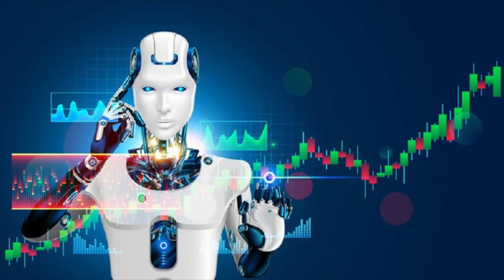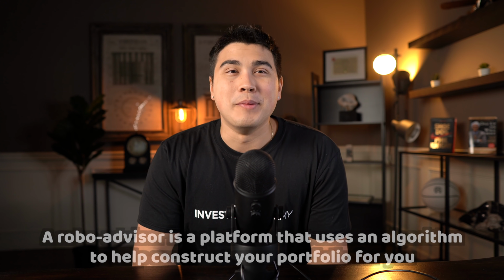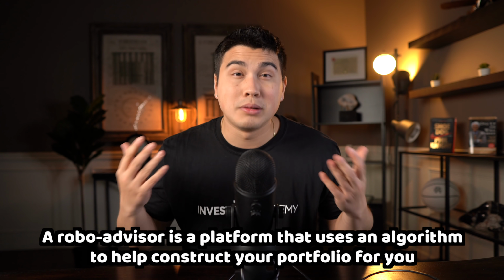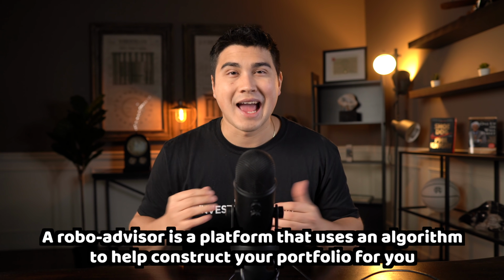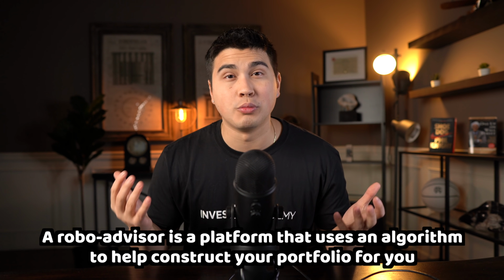A robo-advisor does not involve an actual human. There's no robot humans that are doing things for you. You're not sitting in front of a robot. I mean, technically you are, because you do this all on your computer, and computers are just robots at the end of the day. But a robo-advisor is simply a platform that uses an algorithm to help you build your portfolio.